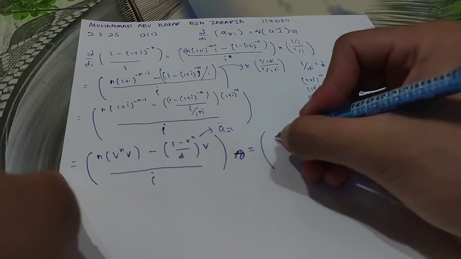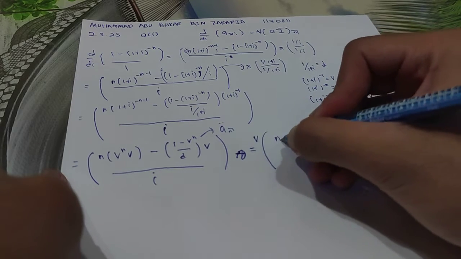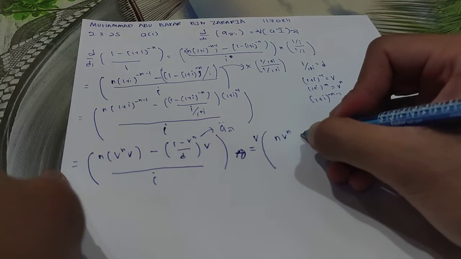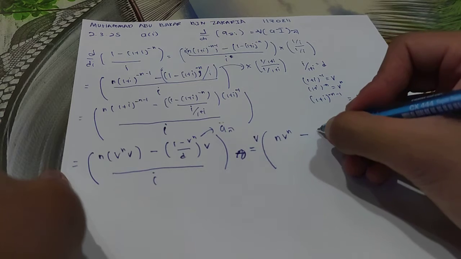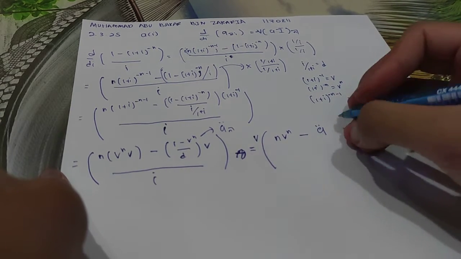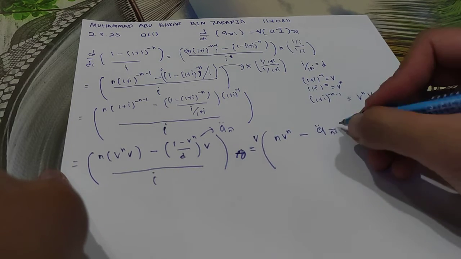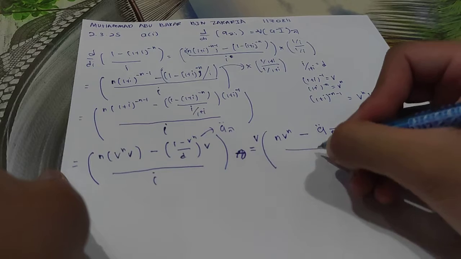Equal to v and v to the n minus annuity-due, divided by i.